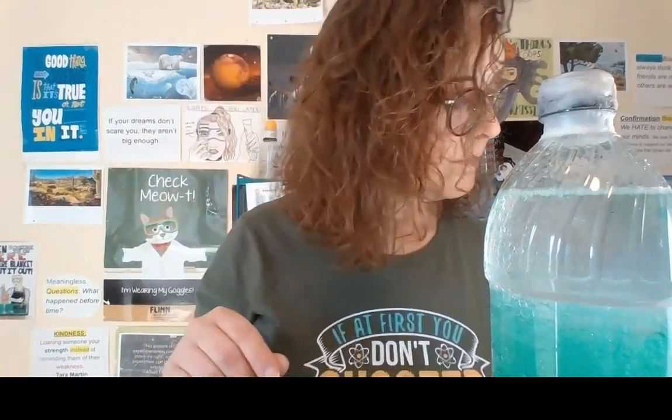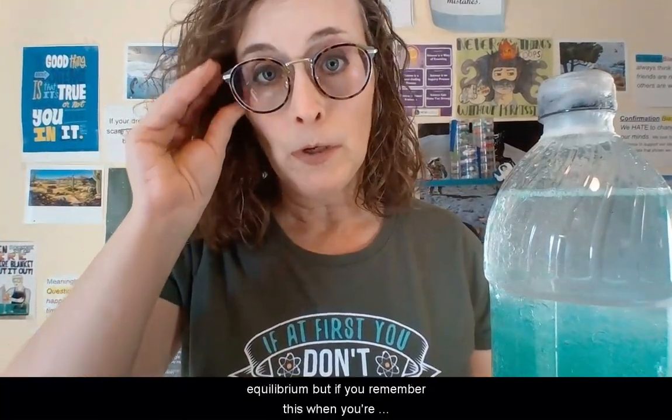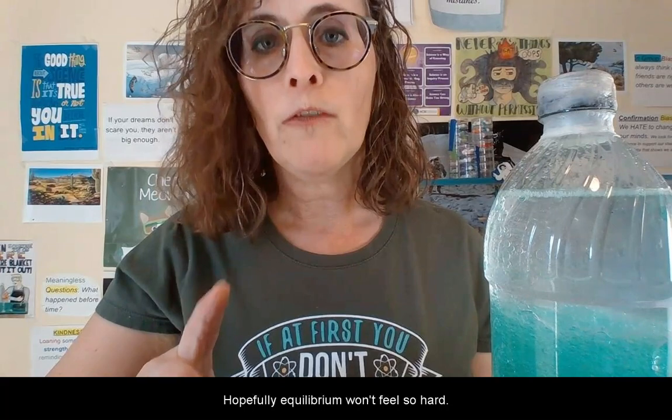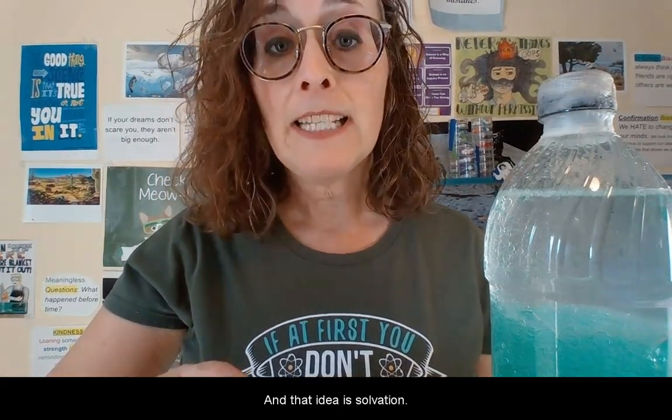There's another thing that this chapter talks about, which is equilibrium. Sometimes people are scared of the chapter about equilibrium, but if you remember this when you're doing equilibrium, hopefully equilibrium won't feel so hard. And that idea is solvation.